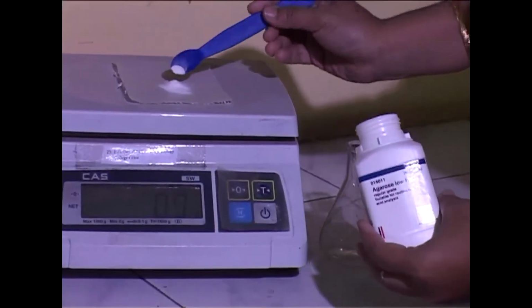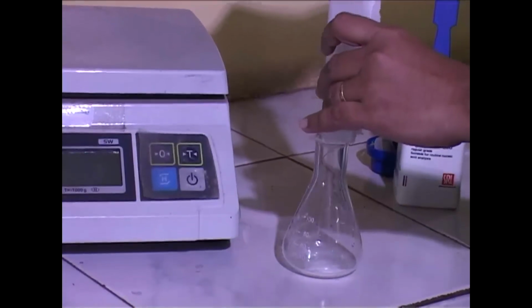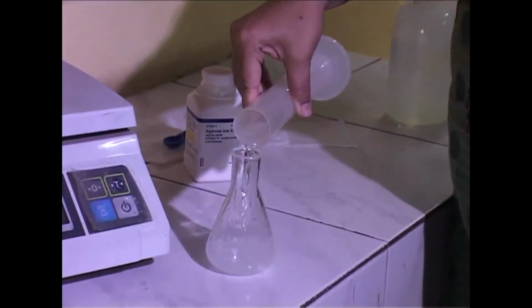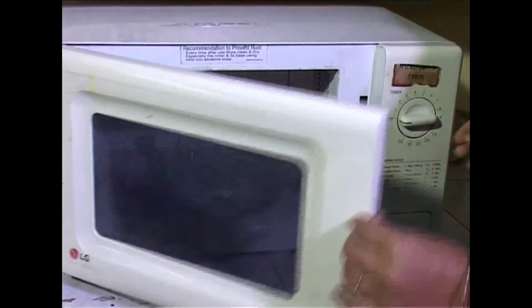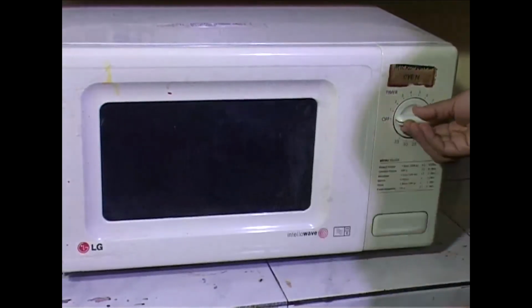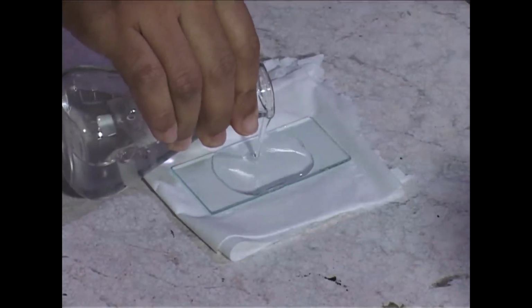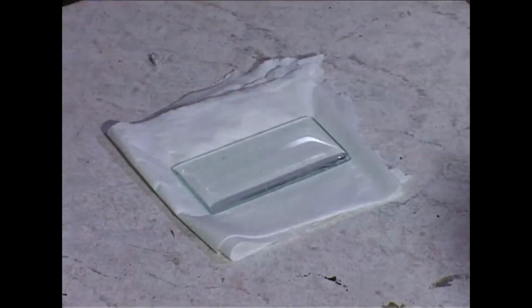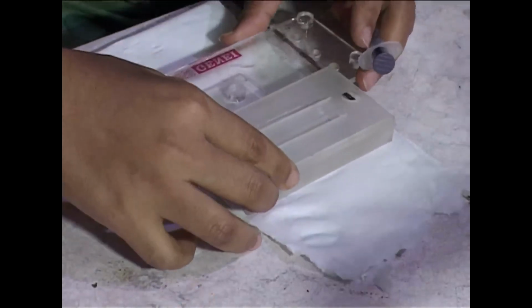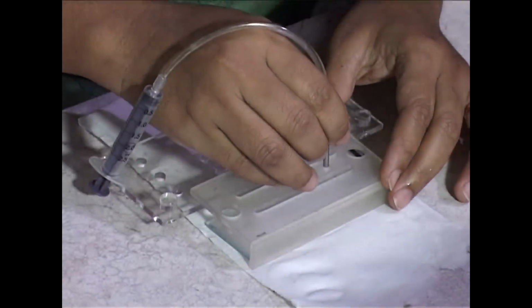Now, for doing immunoelectrophoresis, we need to prepare 1.5% agarose gel. So, you weigh the exact amount of agarose, you take it in water and then melt it. Then you pour the agarose solution on a glass slide, allow it to solidify, and then you punch a well on either side of the glass slide.